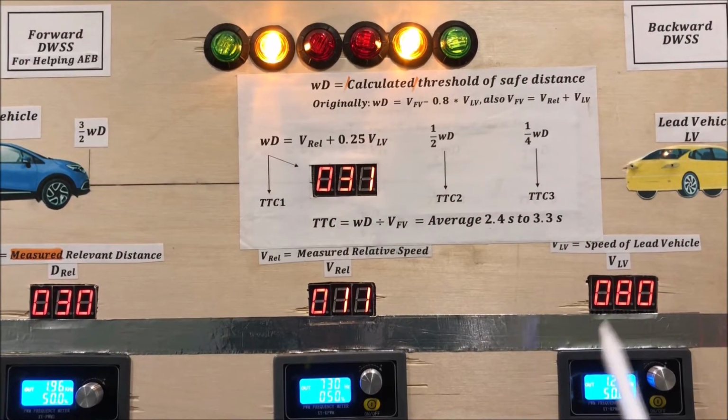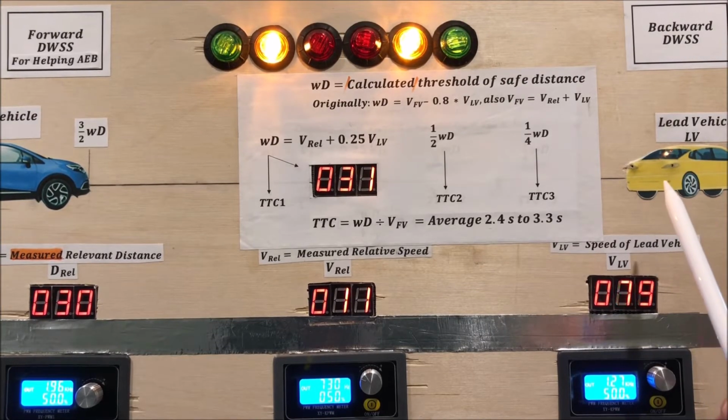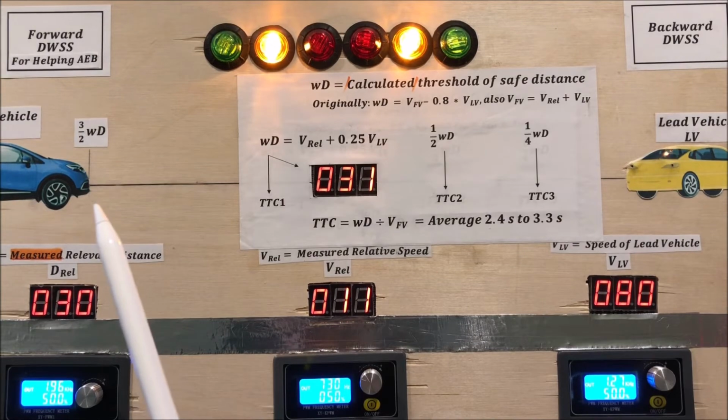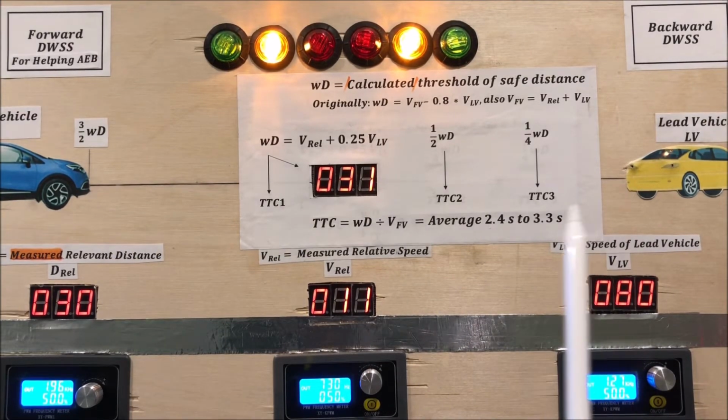So the purpose of the orange light on the rear of the lead host vehicle is to inform the follow vehicle that it is now traveling within an unsafe distance from its lead vehicle.